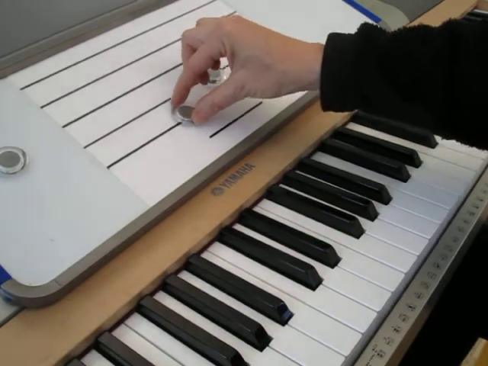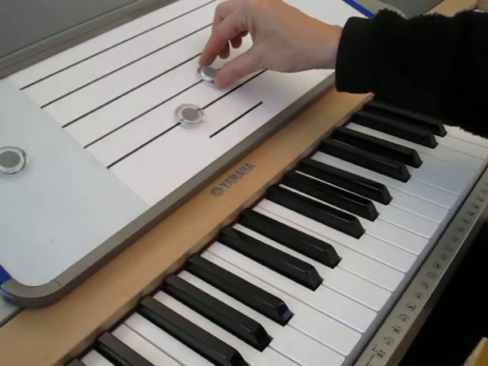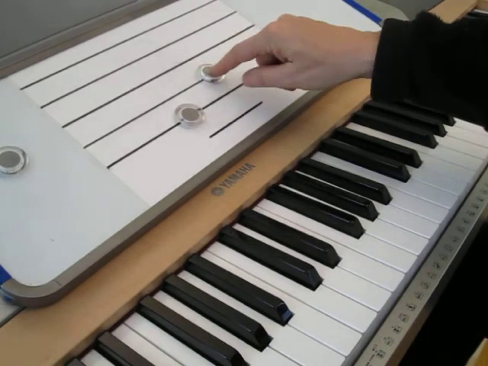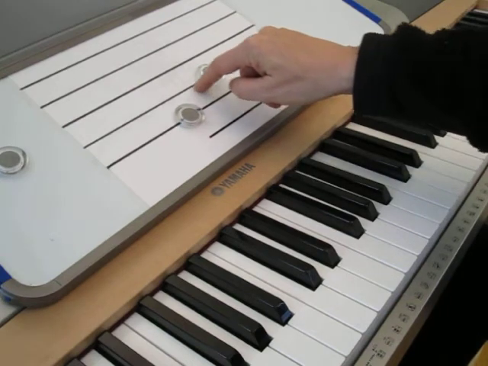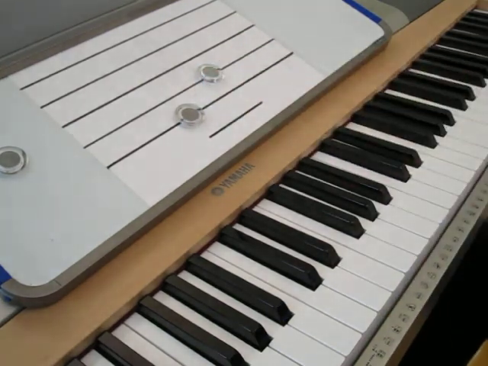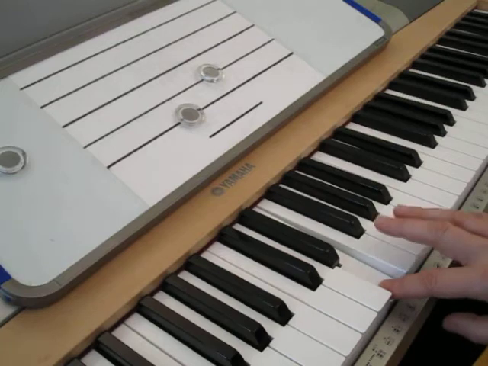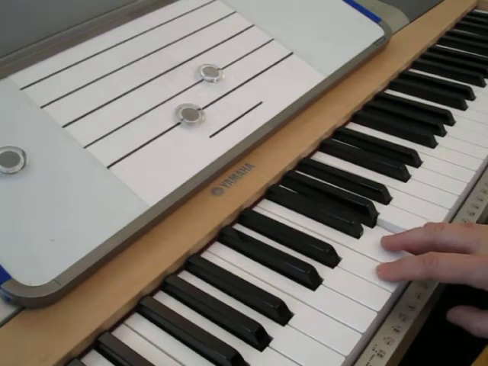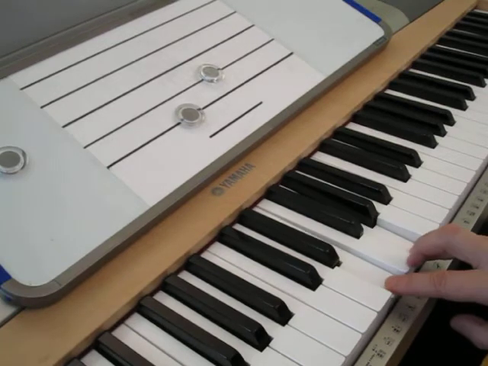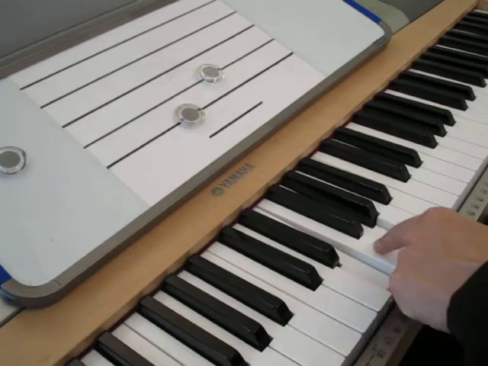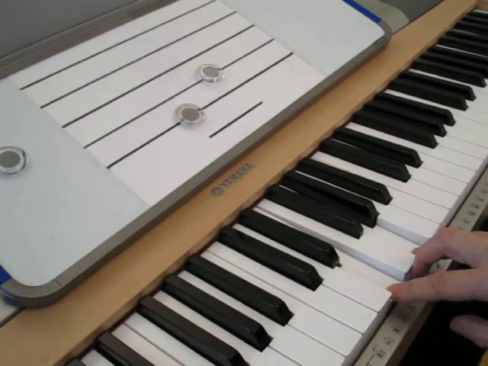Let's look at a third. A third would go from a line to the next line. We're actually skipping that space note. So on the piano, we will skip a note down here, and that will be your third. If we play them together, you'll see how we're skipping that middle note.